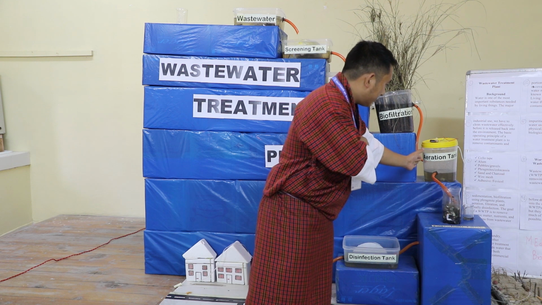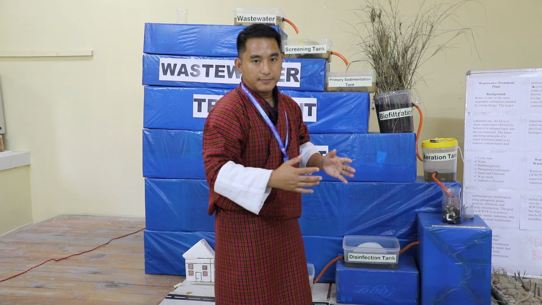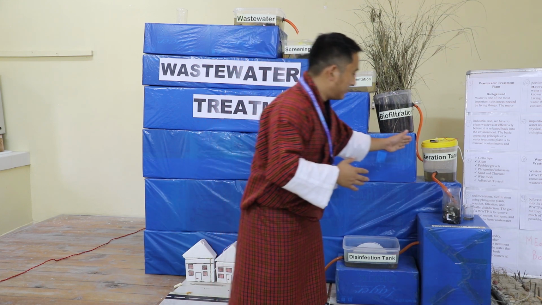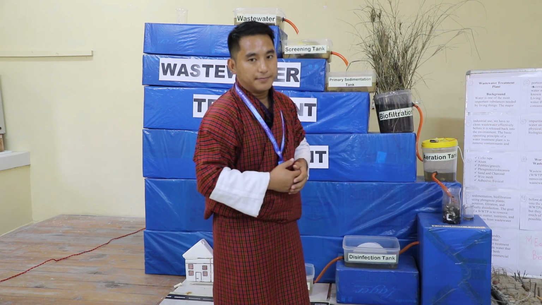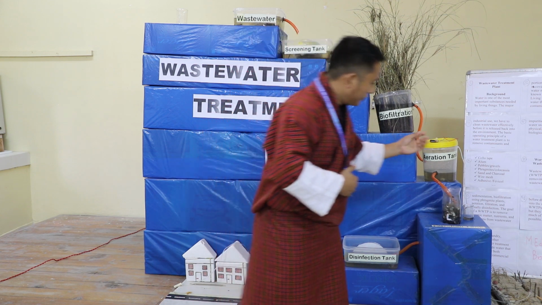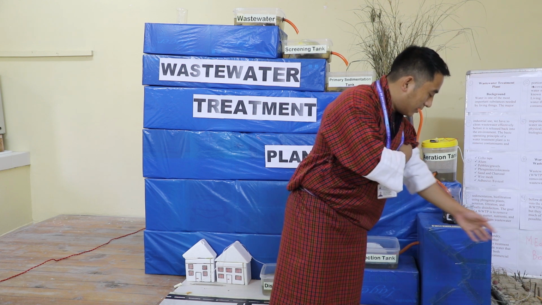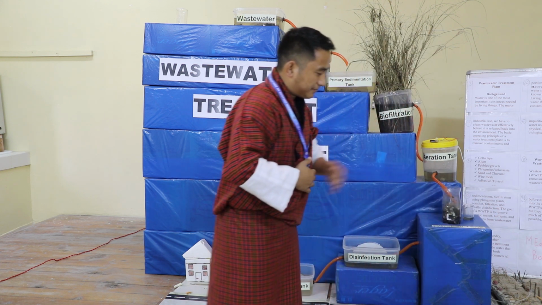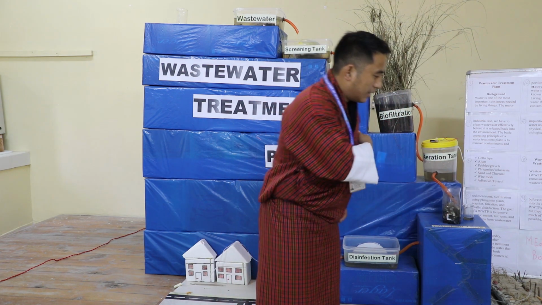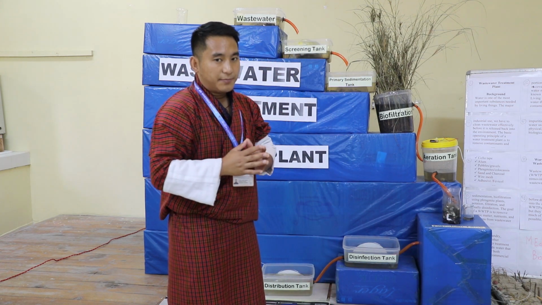After this stage, you can release this water into the river. We can say that this is highly treated, highly purified water, and then you can release this back to the river system. Or you can use it for agricultural purposes, and here we have a small demonstration of agricultural land. So water from this pipe is going to this agricultural field. Then this water again further needs to be purified.